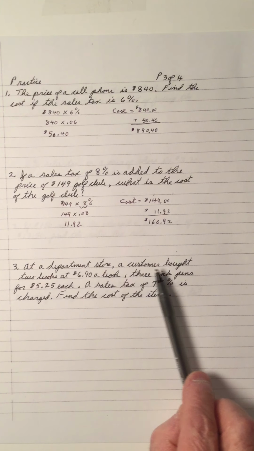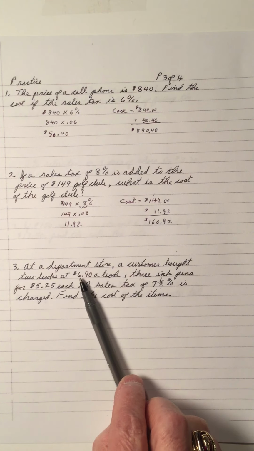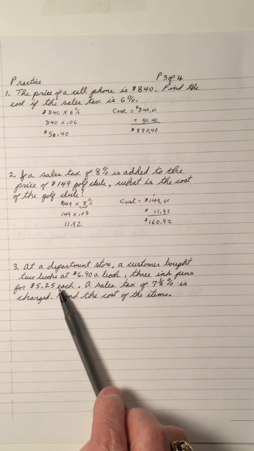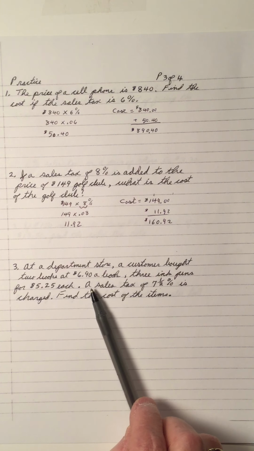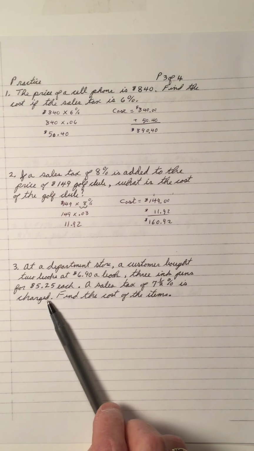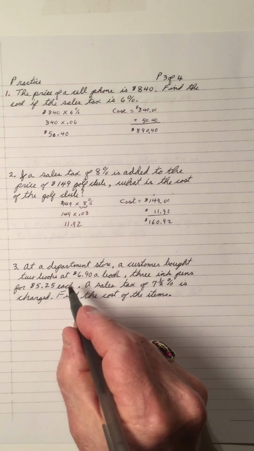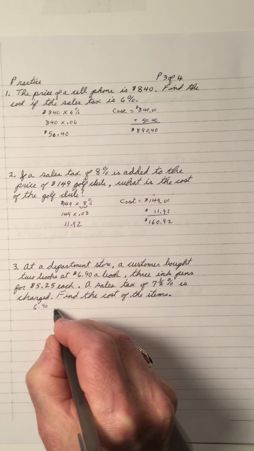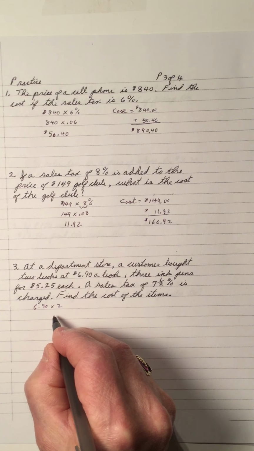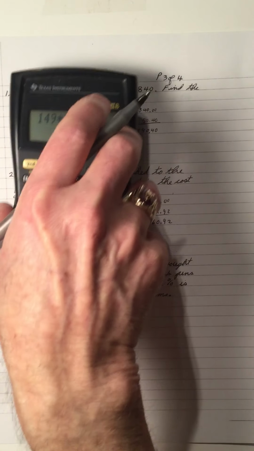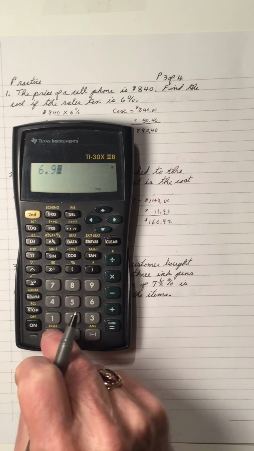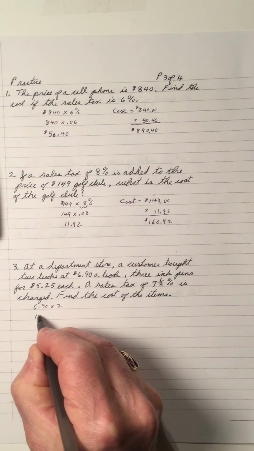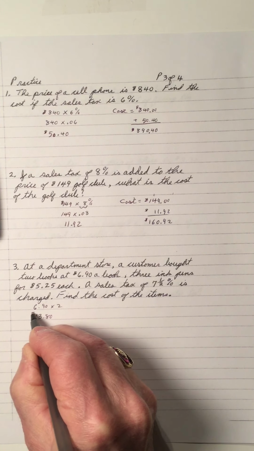At a department store, a customer bought 2 books at $6.90 a book and 3 ink pens for $5.25 each. And it says a sales tax of 7.5% is charged. Find the cost of the items that you're going to pay for them. Well, we have $6.90 for 1 book, and we have 2 books. I'm going to use my calculator. That's $13.80. So the books cost $13.80.